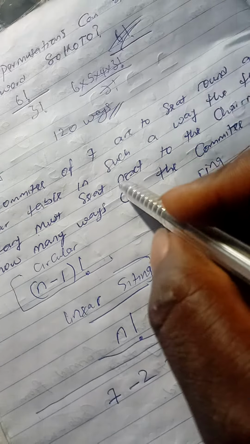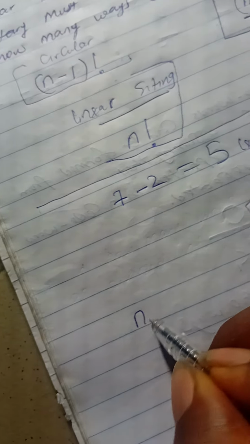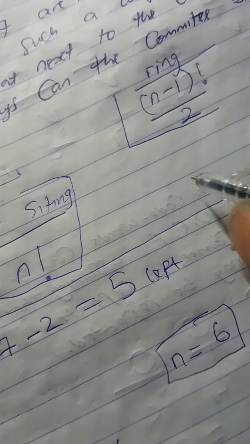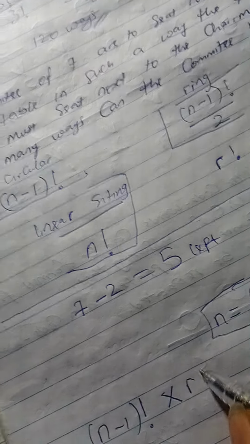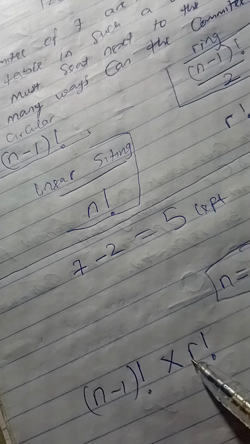Are we together? Since it is 7 in total and 2 must sit together, you treat them as 1, so you now have 6 in total. So what will the formula be? The number of ways they can sit will be n minus 1 factorial, multiplied by the factorial of those who sit together. Let's call it R factorial. Multiplied by R factorial. So if no one must sit together, then you take your R to be 1.